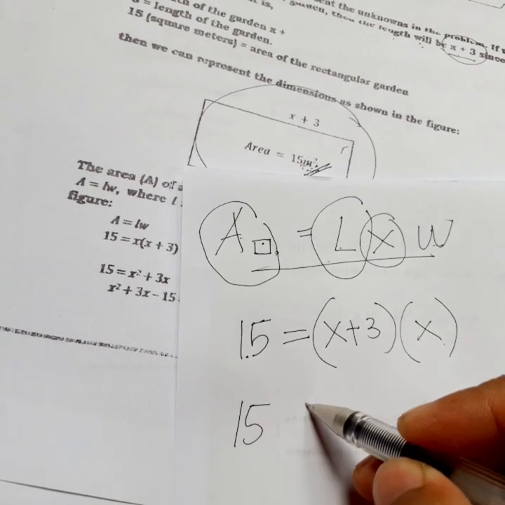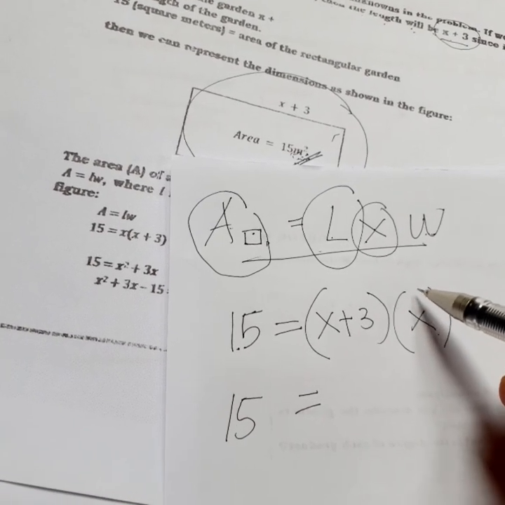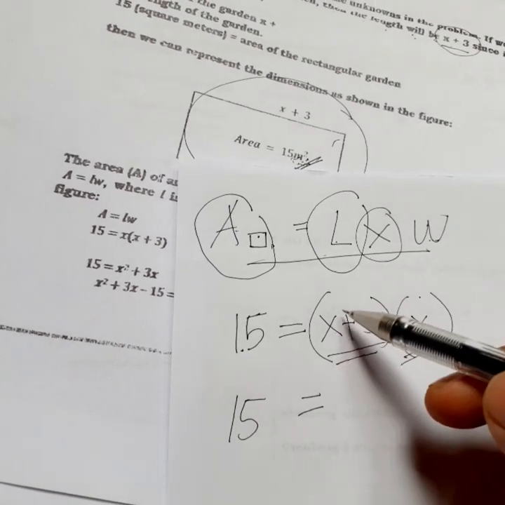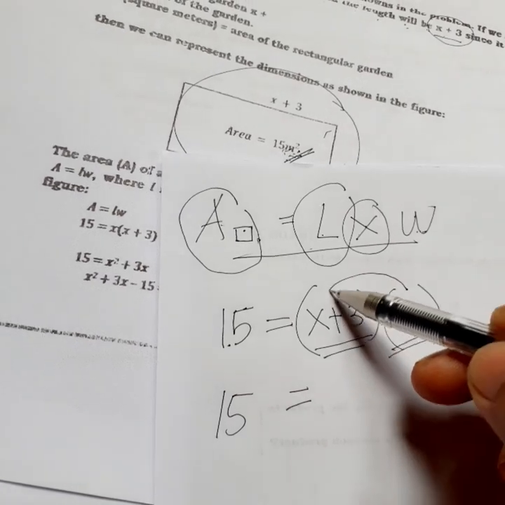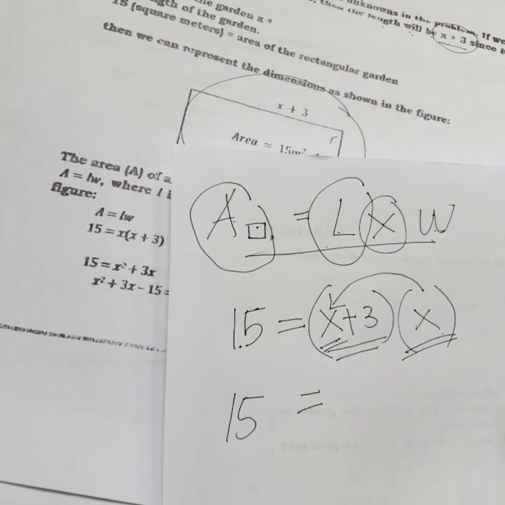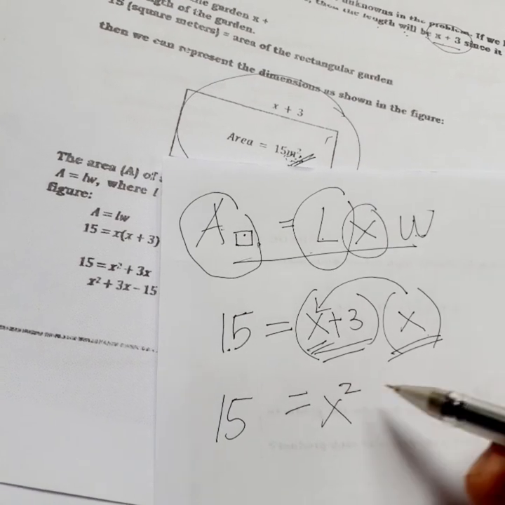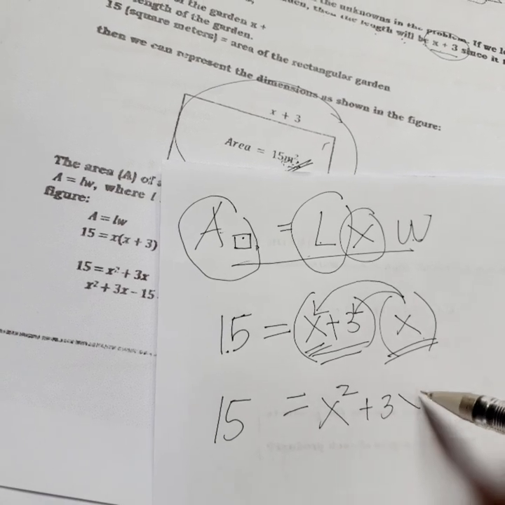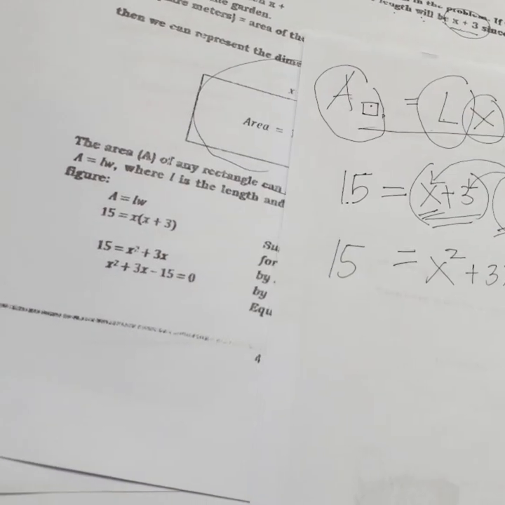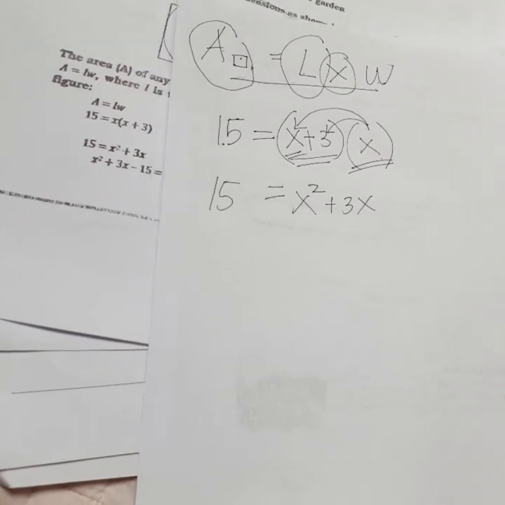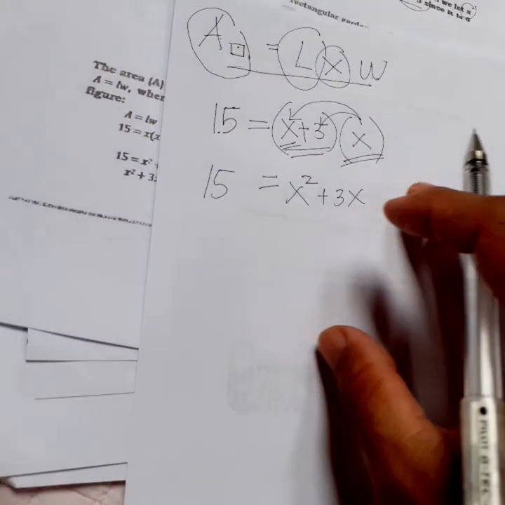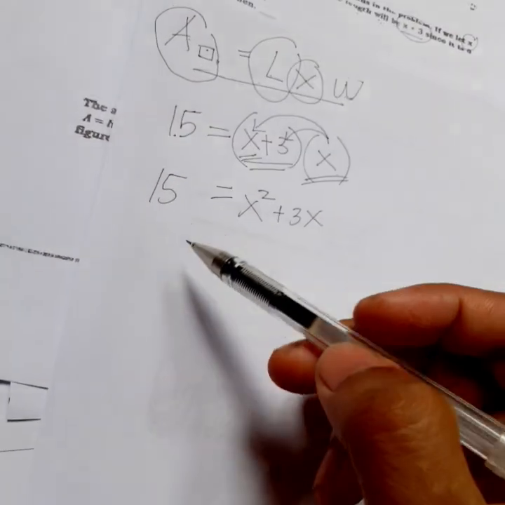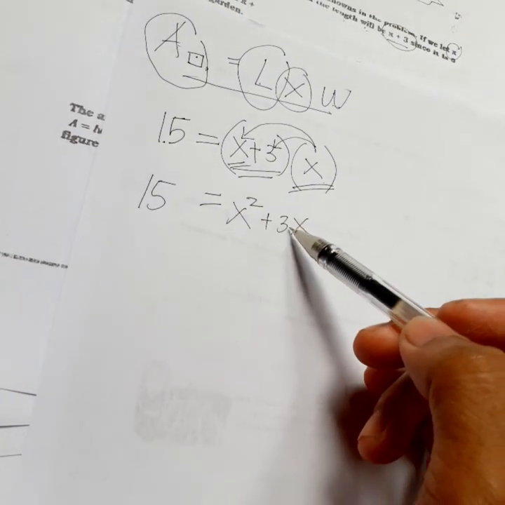Copy 15 equals, distribute. The one outside is distributed to each and every term inside. So we have x times x, so we have x squared. X times 3, so we have plus 3x. So in your module, we have 15 equals x squared plus 3x.